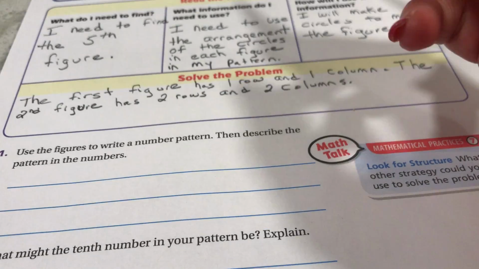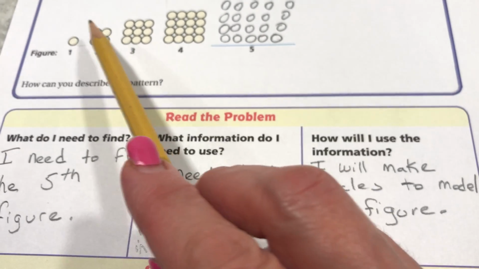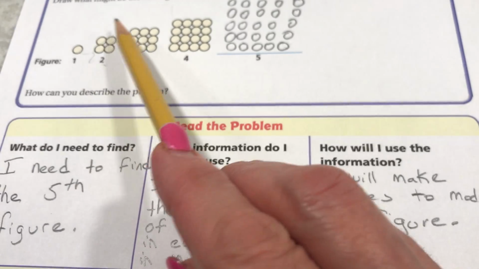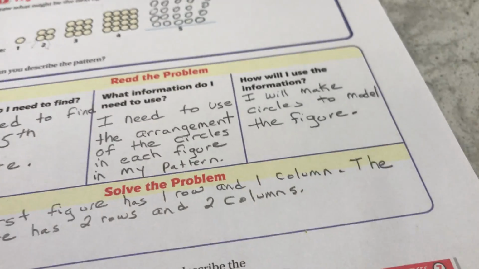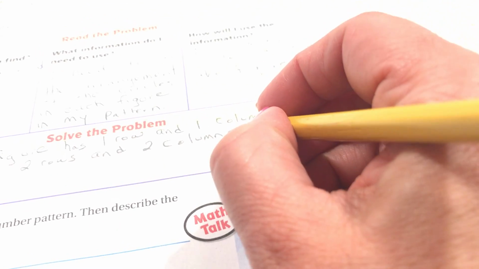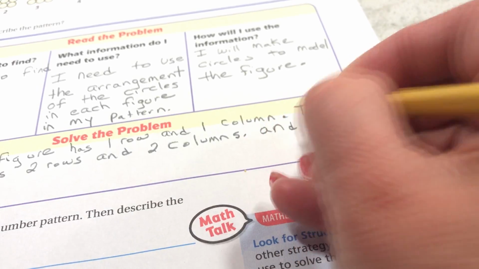And do you see that? Going back to our original figure, it has 2 rows and 2 columns going up and down. And then I'm not going to keep on going on and on and on, okay? And I'll put and so on.